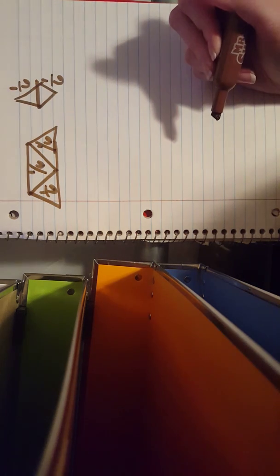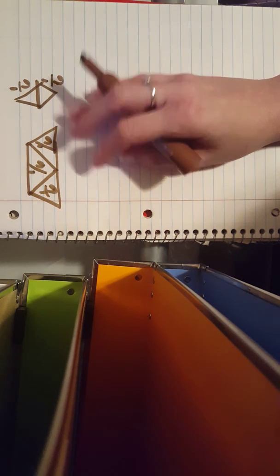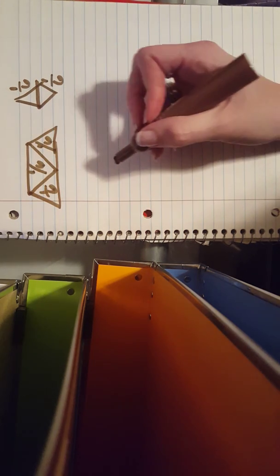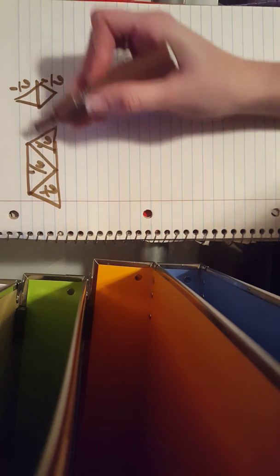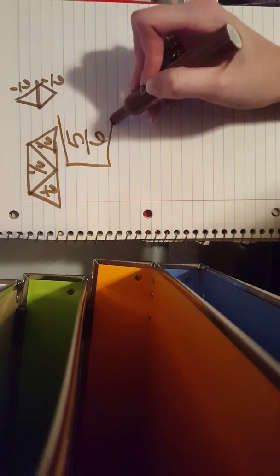So when you're doing this, you want to try and think, how can I split these shapes up equally? Both of them up equally, using the same fraction. So now I have 1, 2, 3, 4, 5, 6.